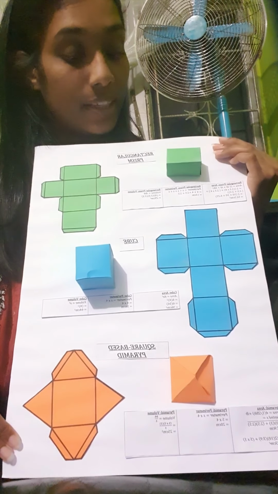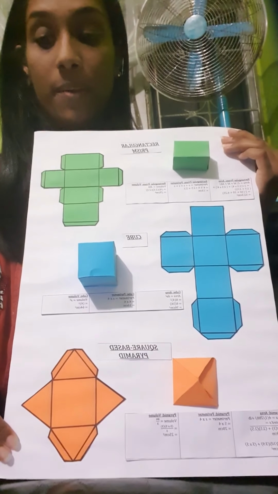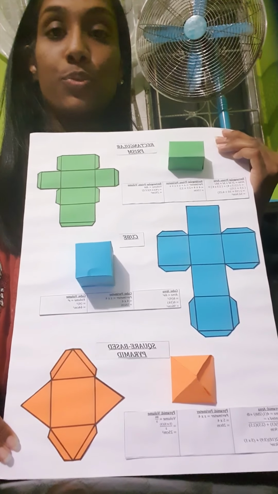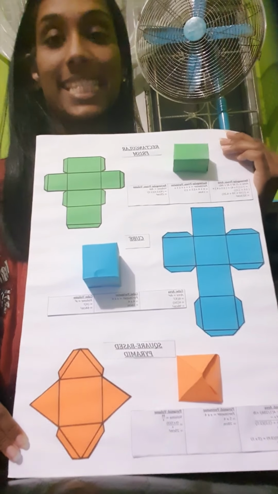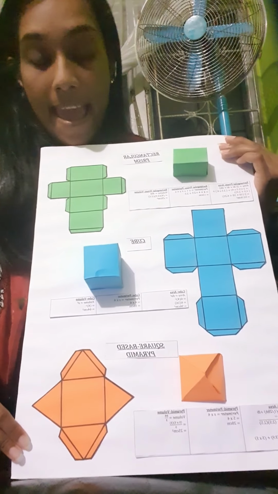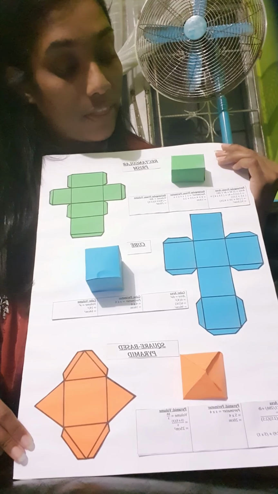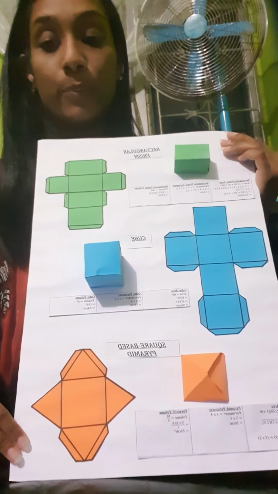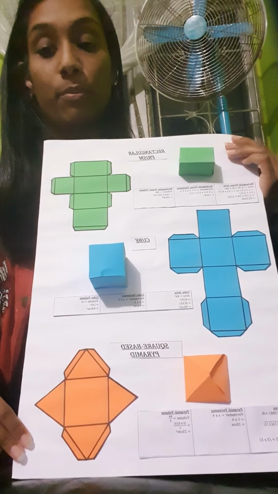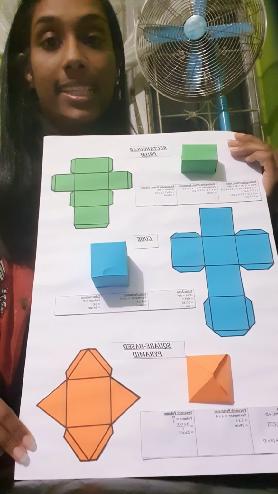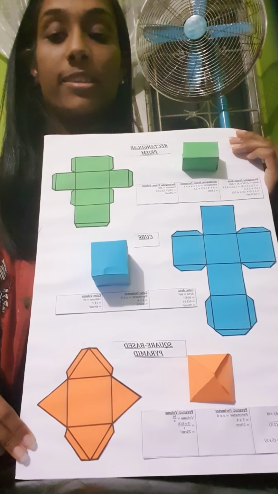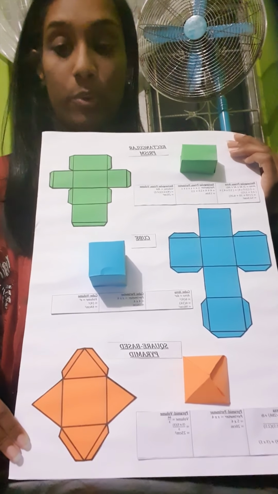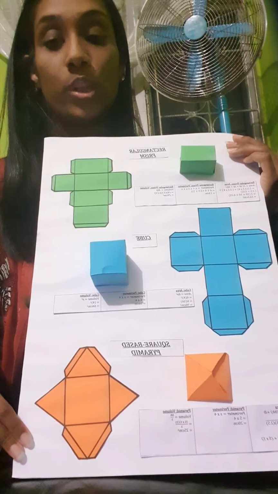The perimeter was the perimeter of the square, and all the sides were equal, so it was 4 times the length of the side, and that gave me a total of 16 centimeters. And lastly, in the cube, the formula for the volume of a cube is the side to the power 3, and the length of my side was 4, so just 4 to the power 3, and that gave me a total of 64 centimeters cubed.